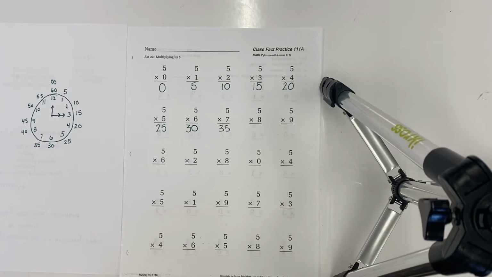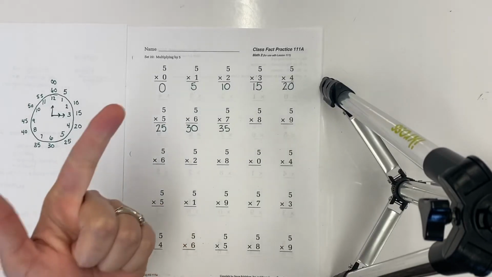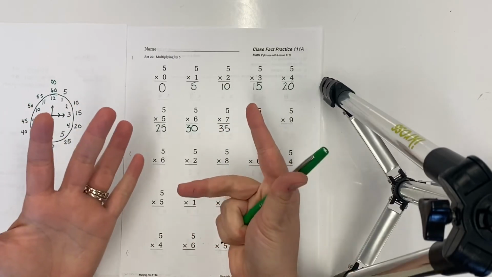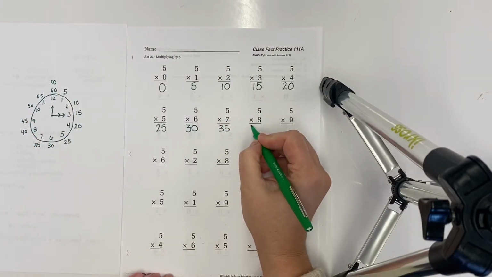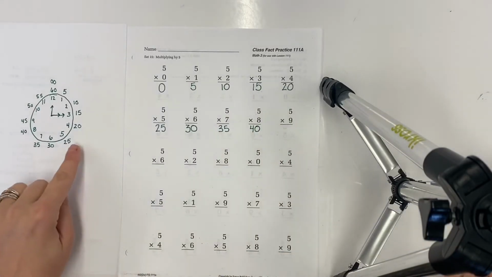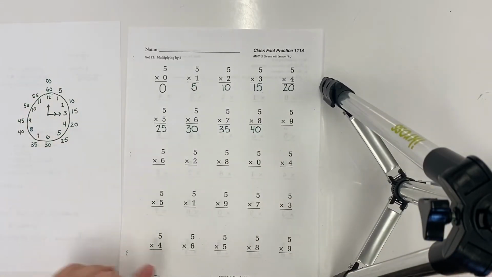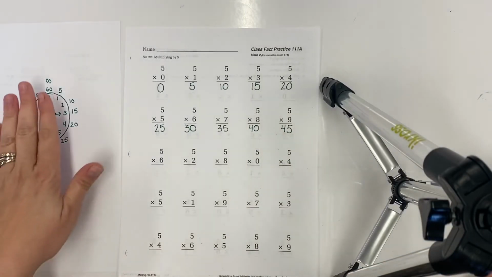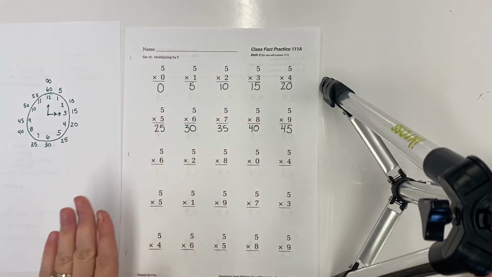All right, 5 times 8. Let's count 8 groups of 5. 5, 10, 15, 20, 25, 30, 35, 40. And then let's keep going. 5 times 9. Use my clock. What's 5 times 9? 45. All right. Then now we have done all of the times 5s.